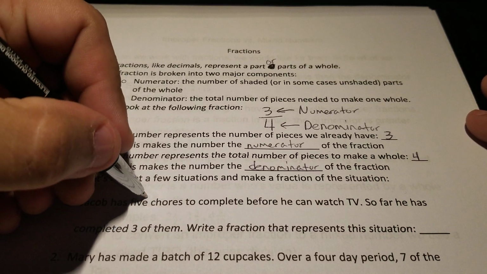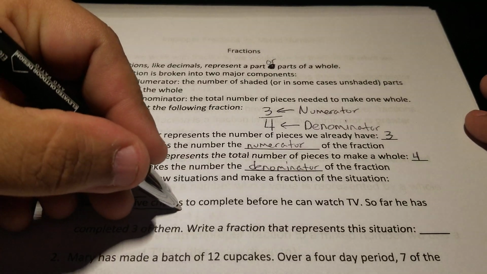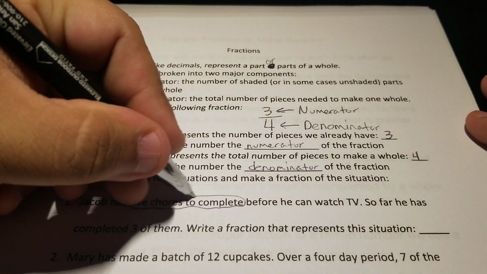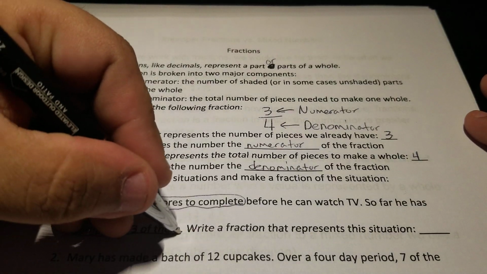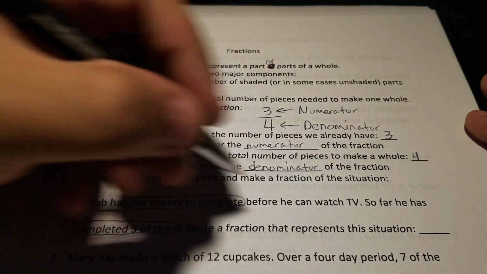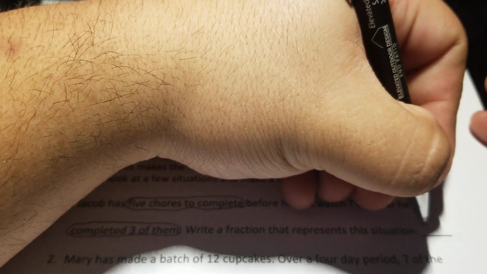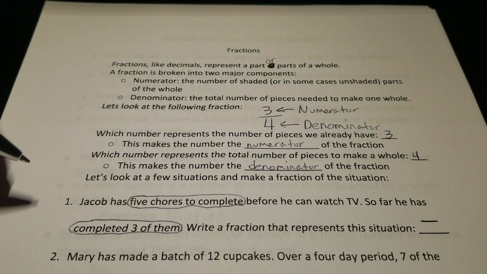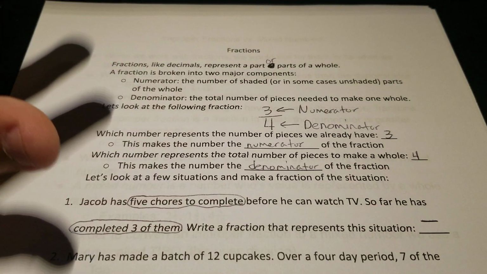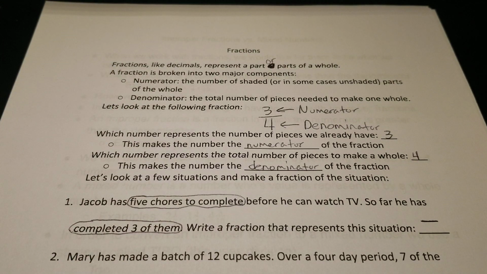So, he's got 5 chores to complete, and so far, he has completed 3 of them. Well, to make this fraction, you're going to need your fraction bar first. So, in all, before he's done, he has to do 5 chores.